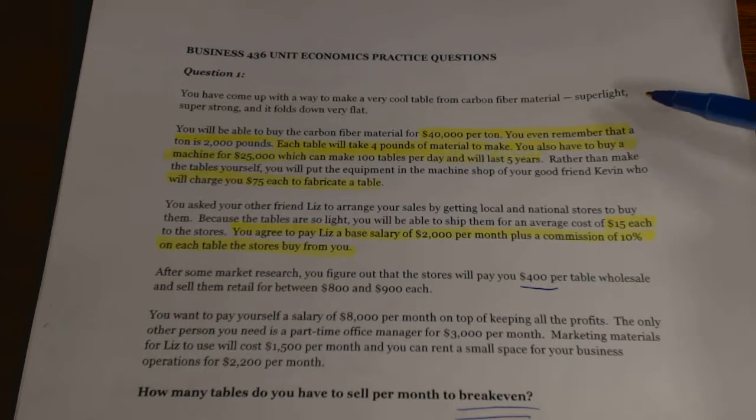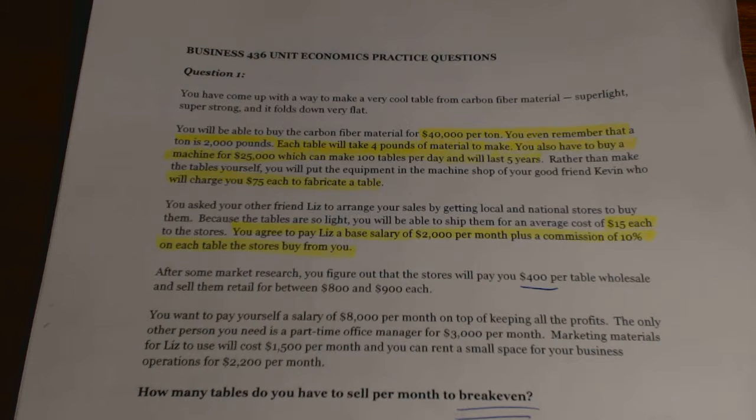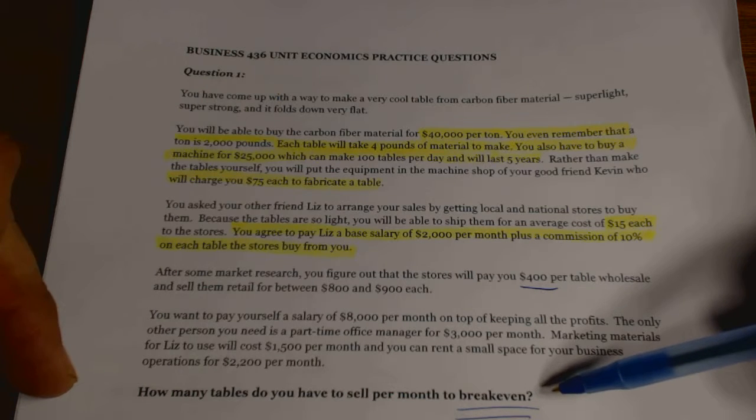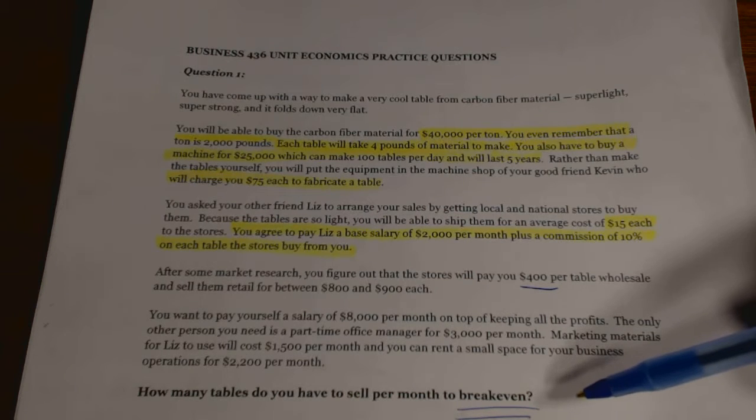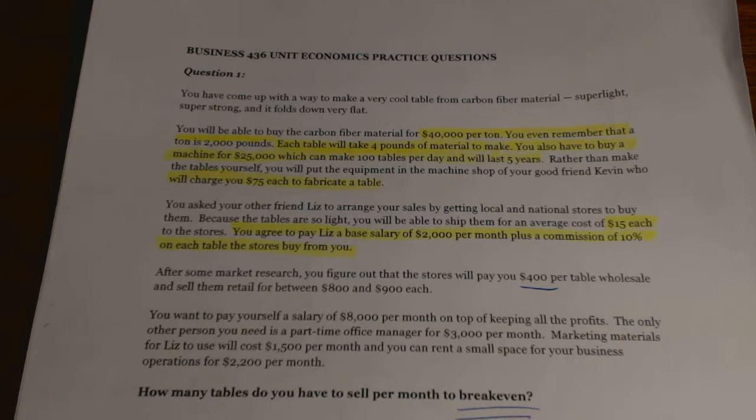Okay, so let's go through the rest of the costs. It says you have to buy a machine for $25,000, which can make 100 tables per day and will last 5 years. Consider that your primary sunk investment, because for those 5 years, it doesn't matter how many tables you make, you've spent $25,000. I wouldn't figure that as a fixed period cost in this case, but as a primary sunk investment. And you'll have to know that, because what they're asking for is your break even. Remember, break even is how quick you can pay back, or you can cover your fixed period costs. So if you put 25,000 in your fixed period cost, then you would get this wrong. Remember, that's a primary sunk investment.